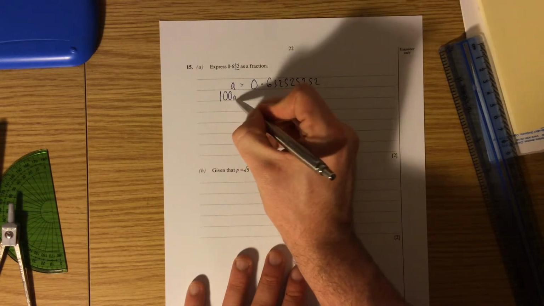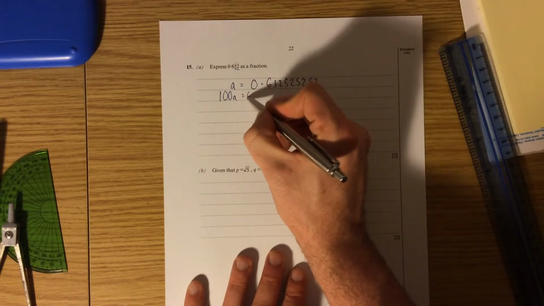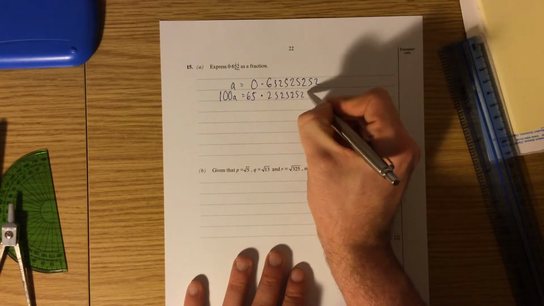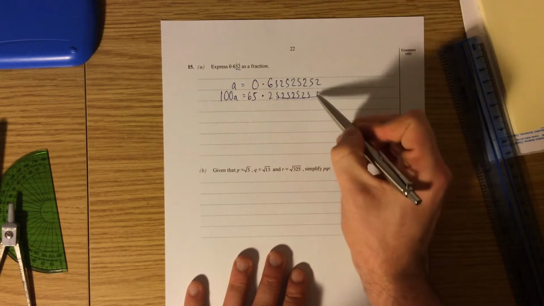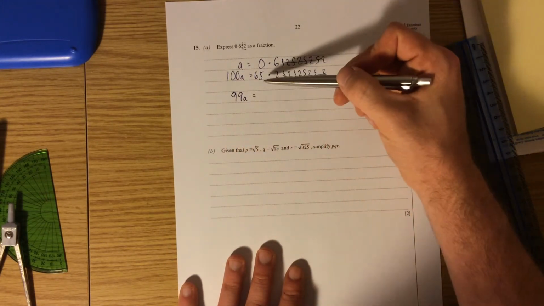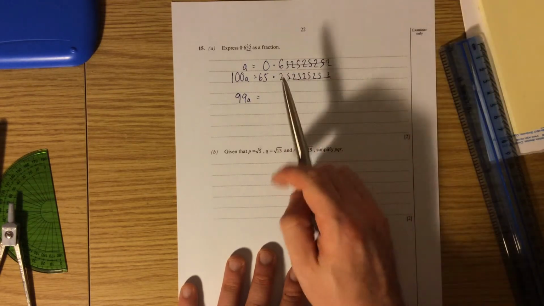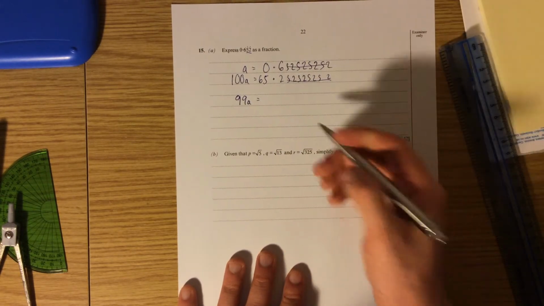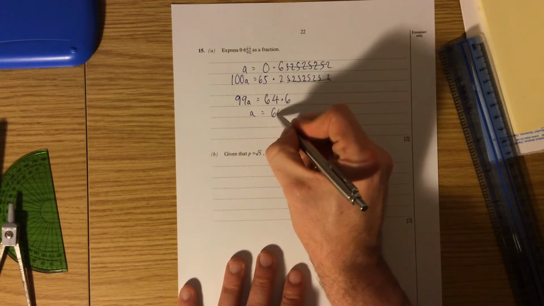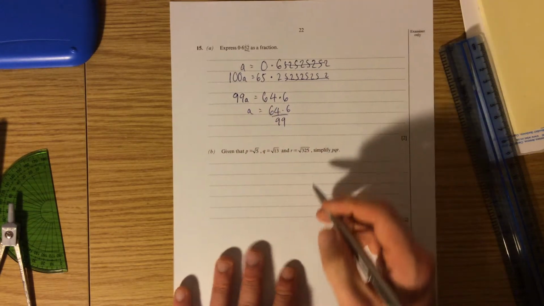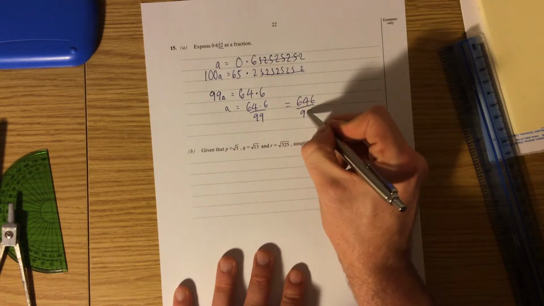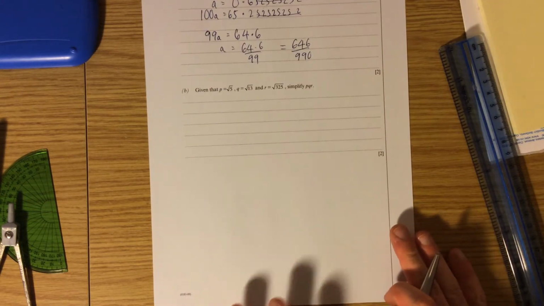So I'm going to multiply by 100, and in this case 2 of these numbers will come across the decimal point. 65 will come across, and I will have 2, 5, 2, 5, 2, 5, 2, 5. So I see that all of these will now cancel. I am left with 99a is equal to, and I need to be careful here because I haven't got rid of everything after the decimal point. So I have 65.2 minus 0.6, which gives me 64.6. So a is equal to 64.6 divided by 99. I cannot have fractions and decimals together, so I need to multiply by 10 to get 646 divided by 990.